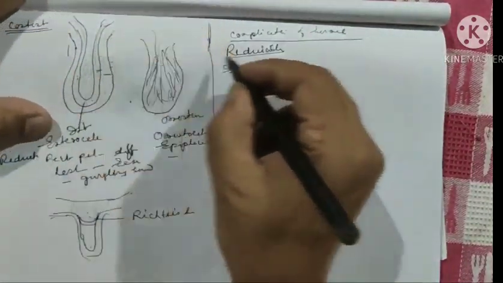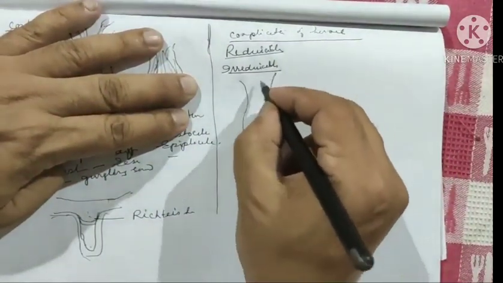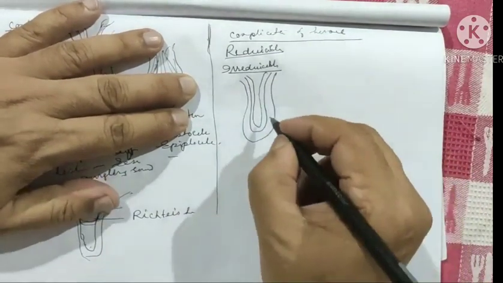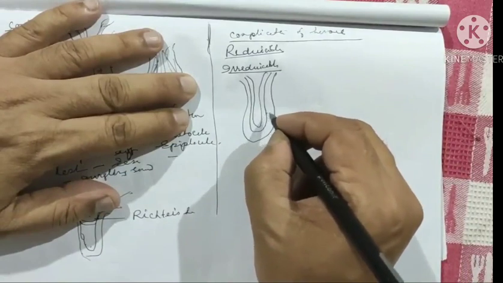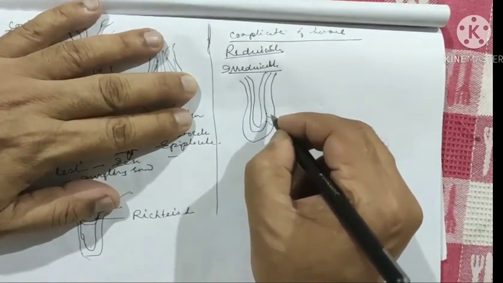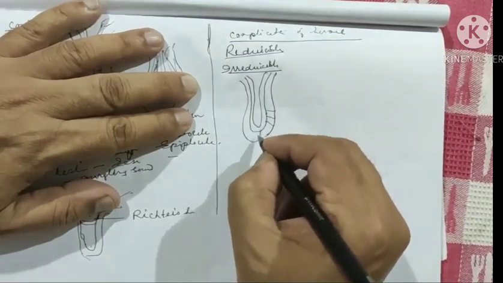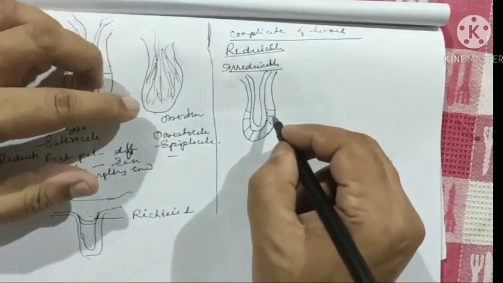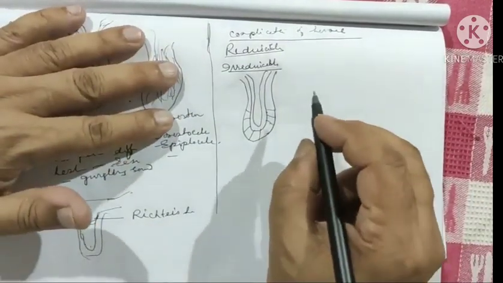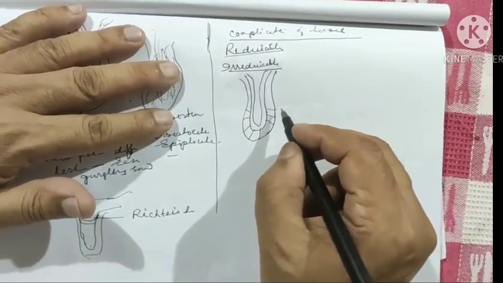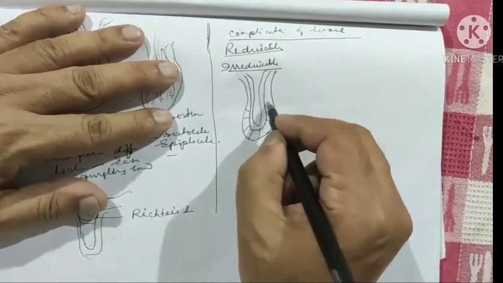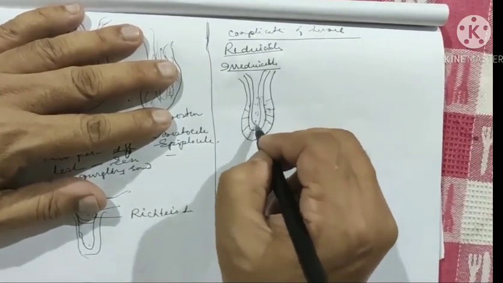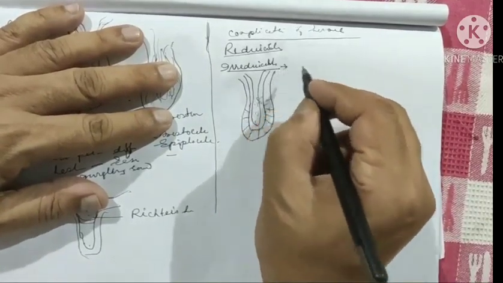Irreducible means that, suppose this is the sac and these are the intestine, this content, either omentum or the intestine, may become adherent to the sac by some fibrous tissue. If this adhesion occurs due to some sort of inflammation, or in long-standing cases, the contents may adhere to the sac, or sometimes to each other, and that becomes irreducible.